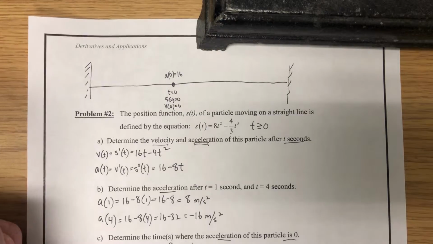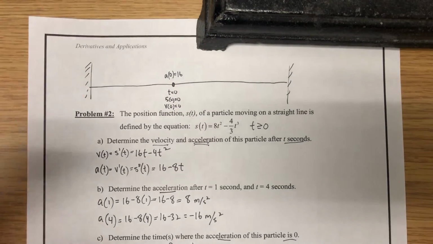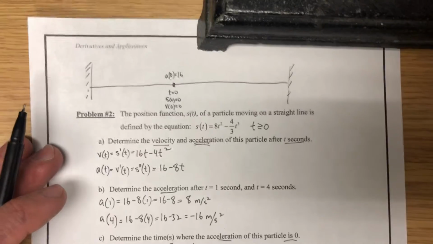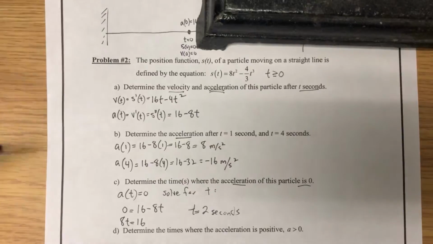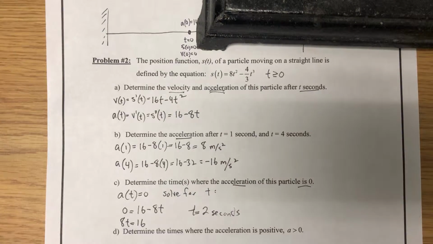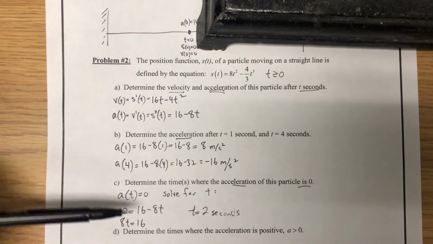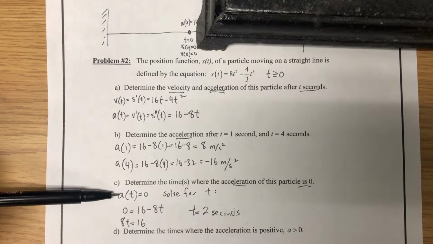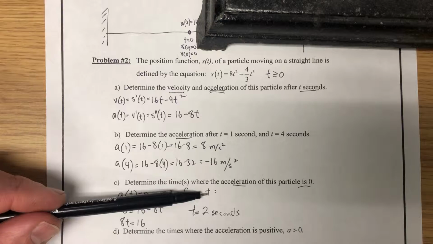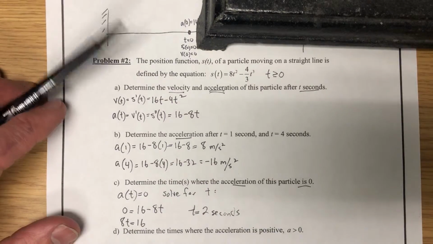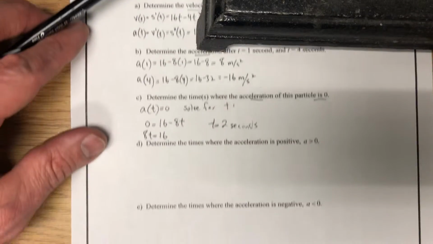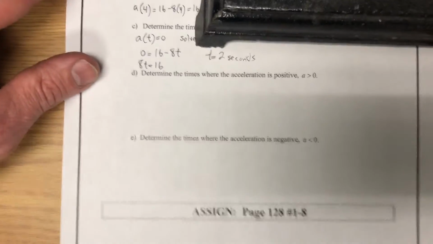So the next two questions are really similar. Oh my goodness, I did the alignment thing again. So just backing up to where you were probably yelling at me in your head. Backing up, we're going to set a of t equal to 0, solve for t. There, we did it. We see that t equals 2. Okay, and now we're going to figure out when is it positive and when is it negative.